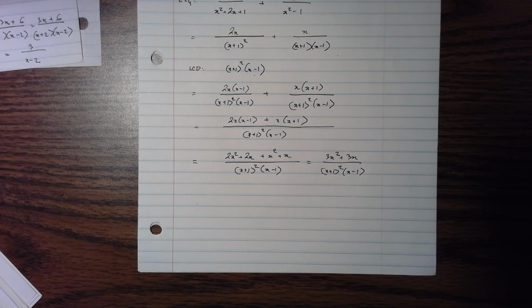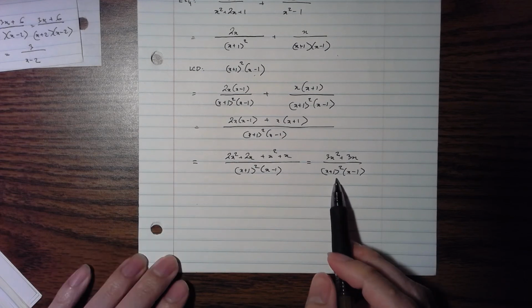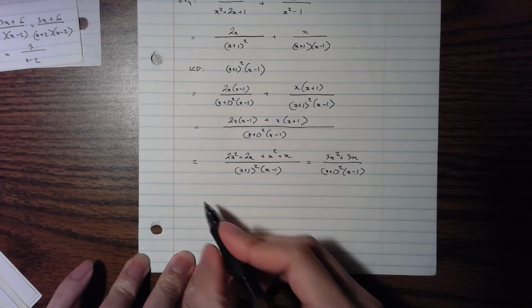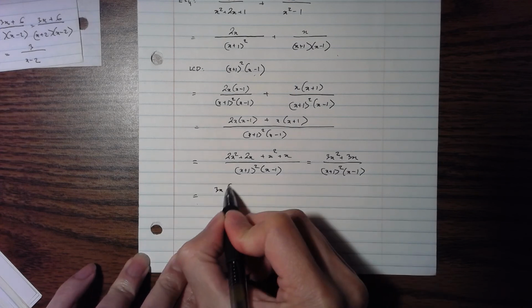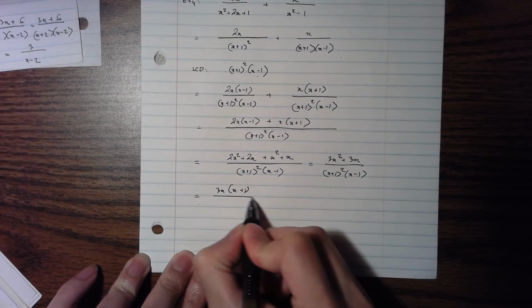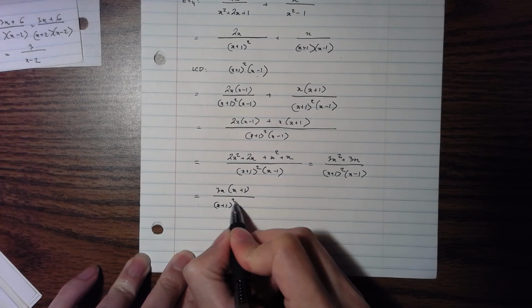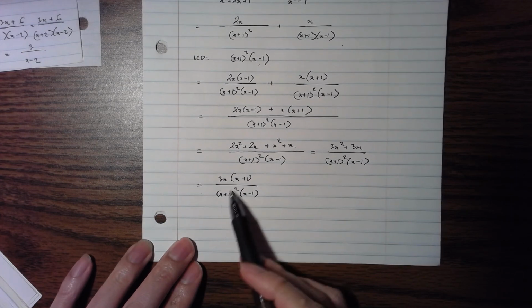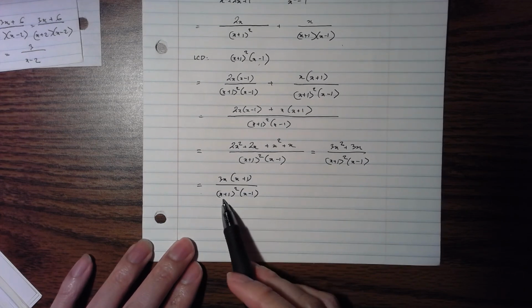Okay, can we stop right here? Well, we've got to check if we can simplify that. In order to simplify, remember we have to factor. The bottom is in factored form already, but the top is not factored yet. So you have to find the GCF. So you have 3x outside, leaving x plus 1. Now you see that the top and the bottom are kind of the same, but this is squared.